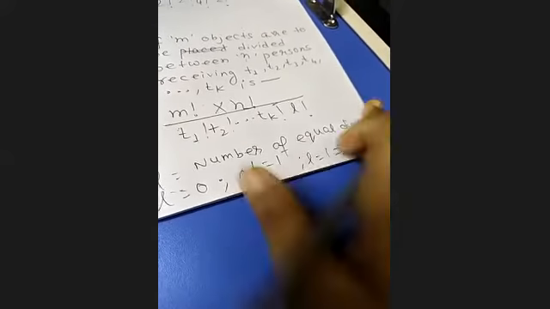For example, this is a PRMO previous year question. Let me give the exact question. The question is very simple, but this was actually a 3-marker.